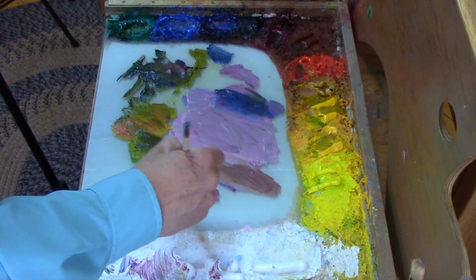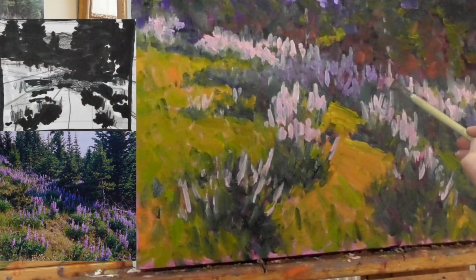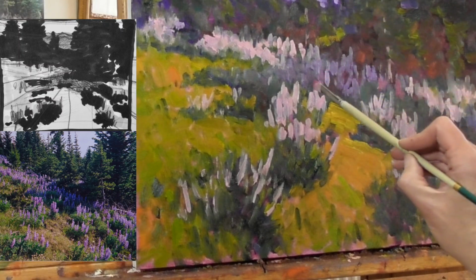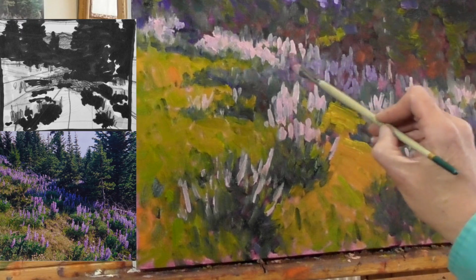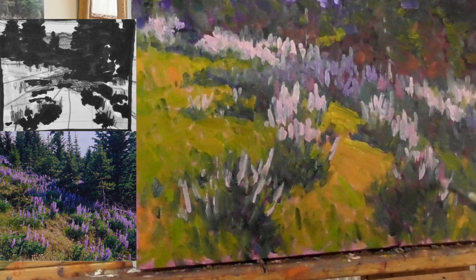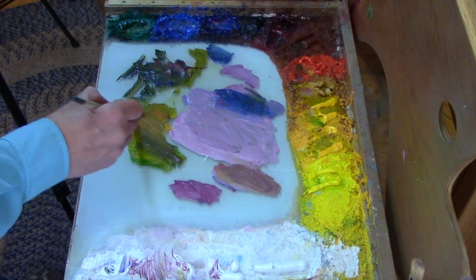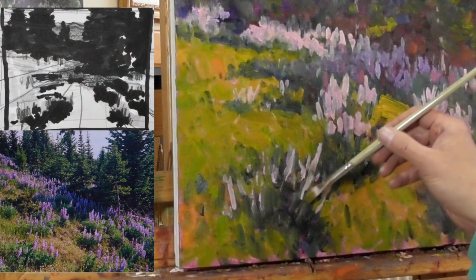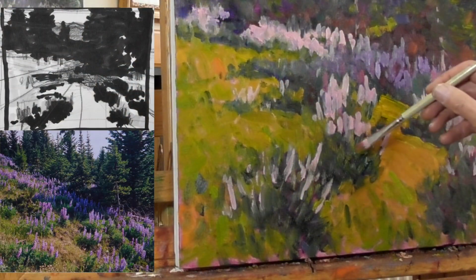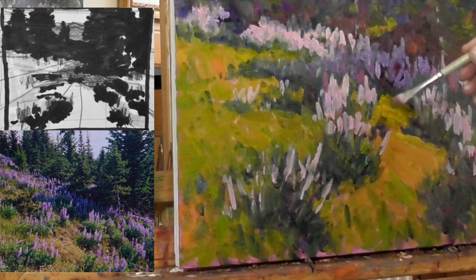Okay, I want to increase the chroma of the lupin right around the shadow area. So I'm going to go in with a few more intense colors. That always helps to draw the eye. If you sense a bit more intensity of color around the focal point, that helps to visually get you to that place. I'm trying to connect some of the little pieces of growth of the lupin.